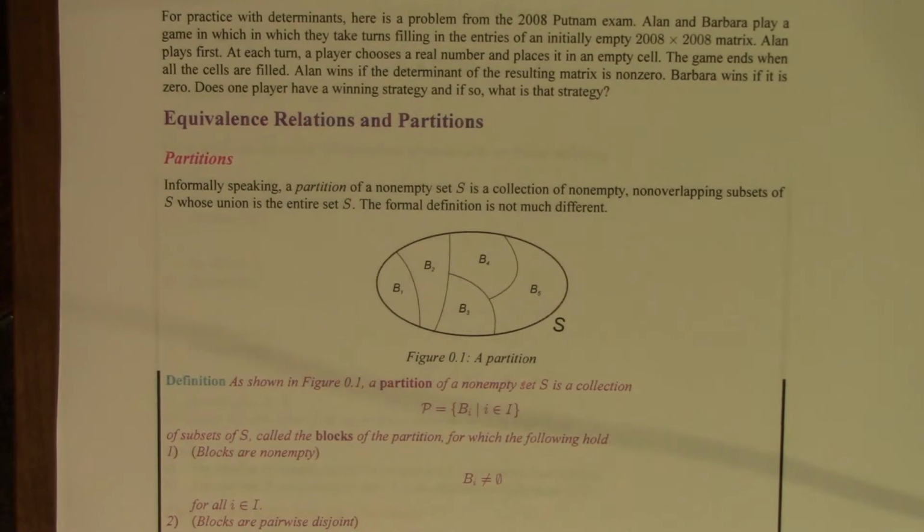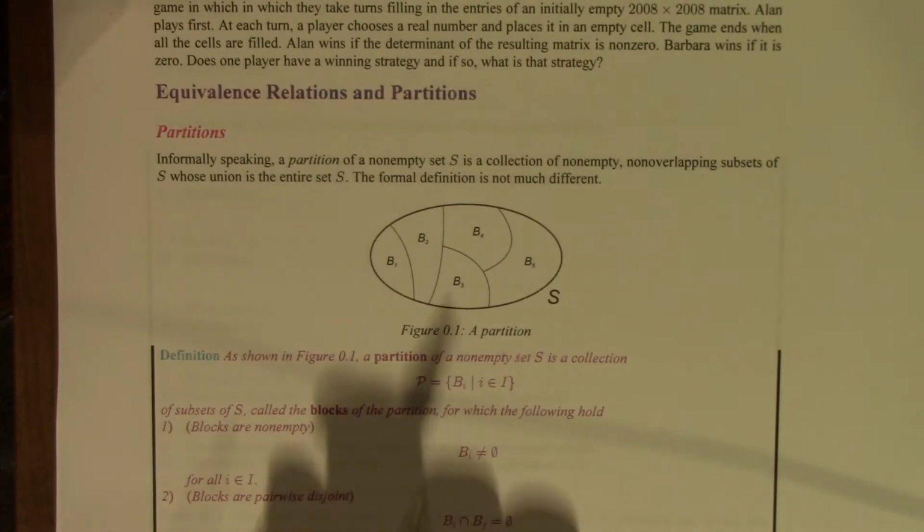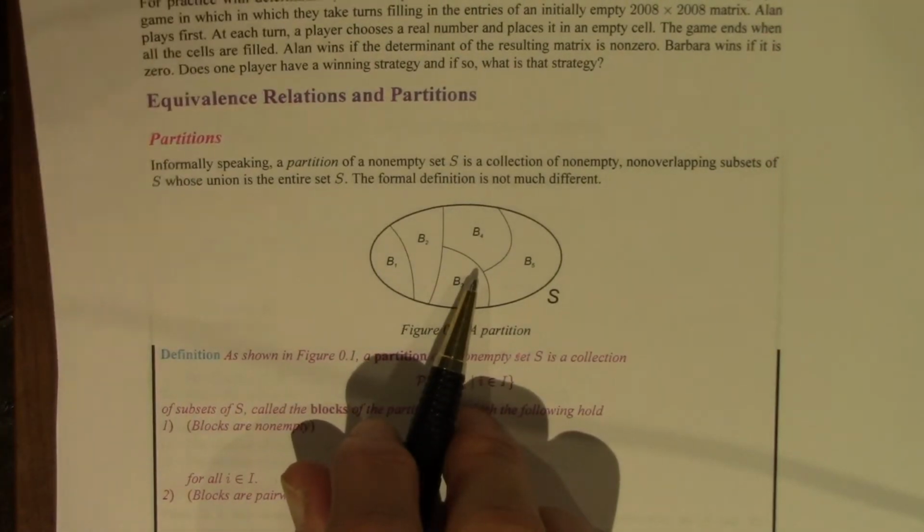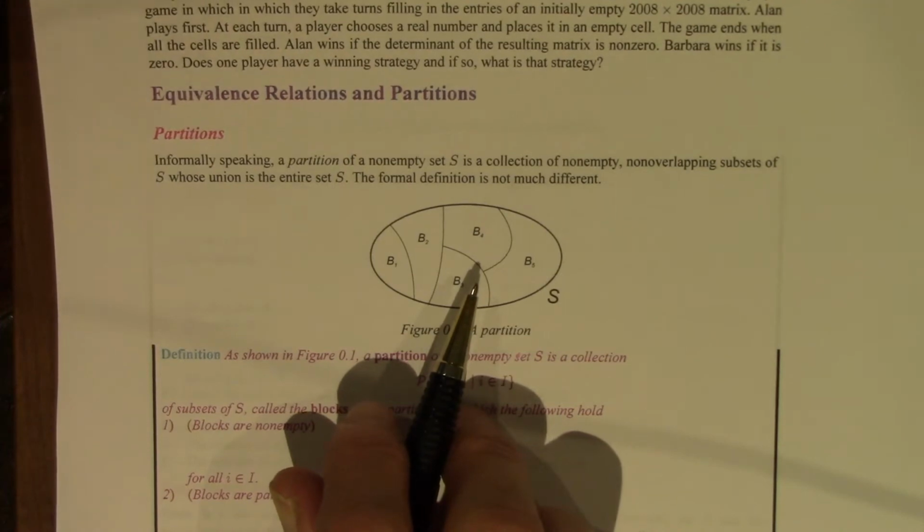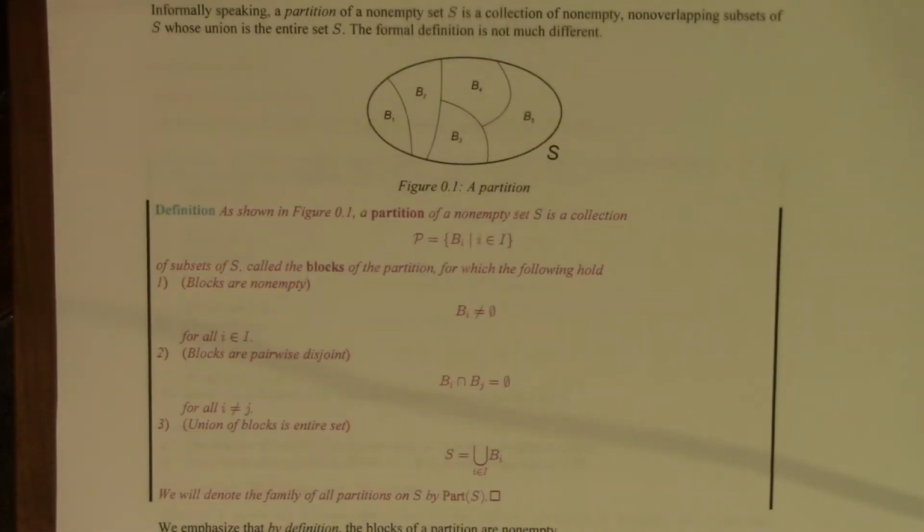Informally speaking, a partition of a non-empty set S is just a collection of non-empty, non-overlapping subsets of the set S, whose union is the entire set. This is a picture, and the formal definition is really not much different from what I just said.